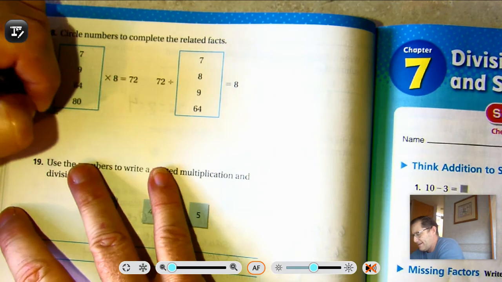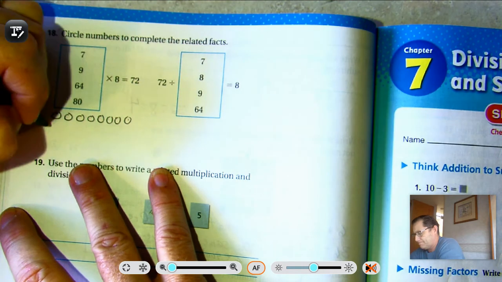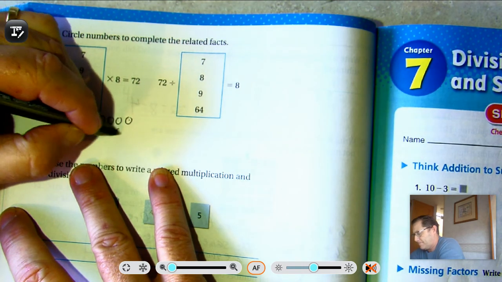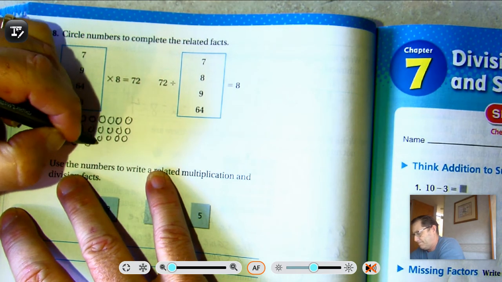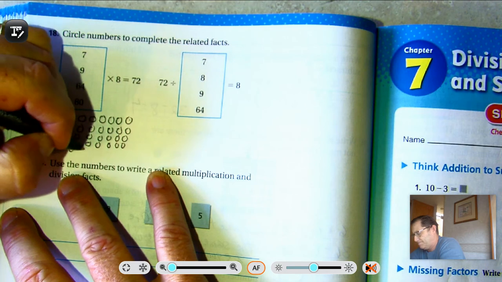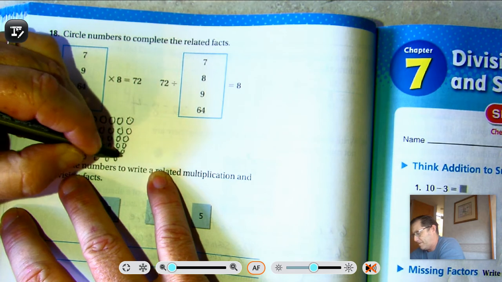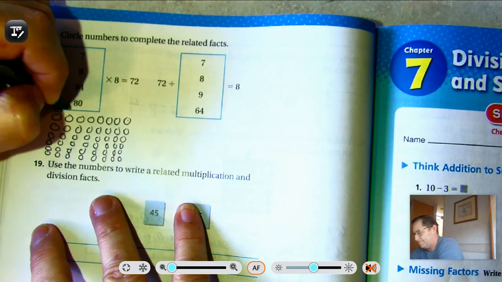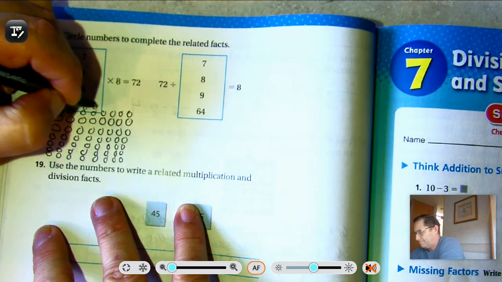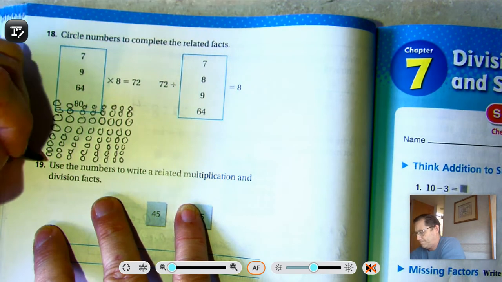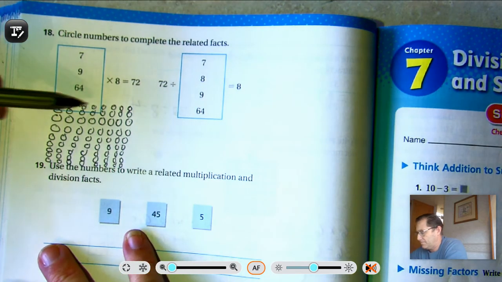So we have 8 in a row. 16, 24, 32, 40, 48, 56, 64, 72. So we have 8 in a row.